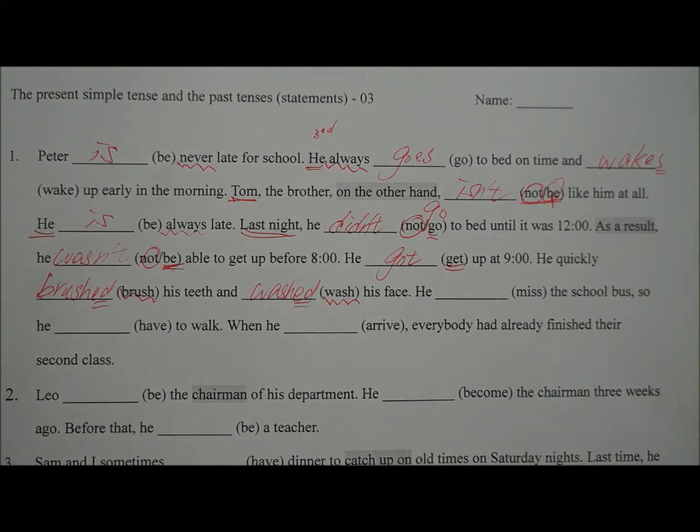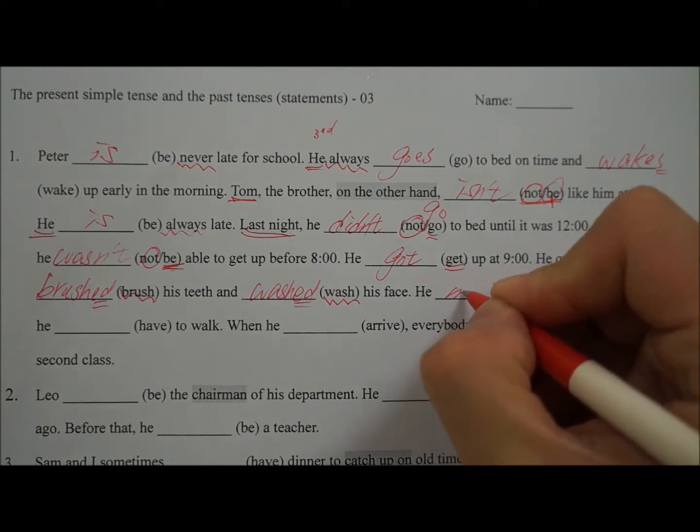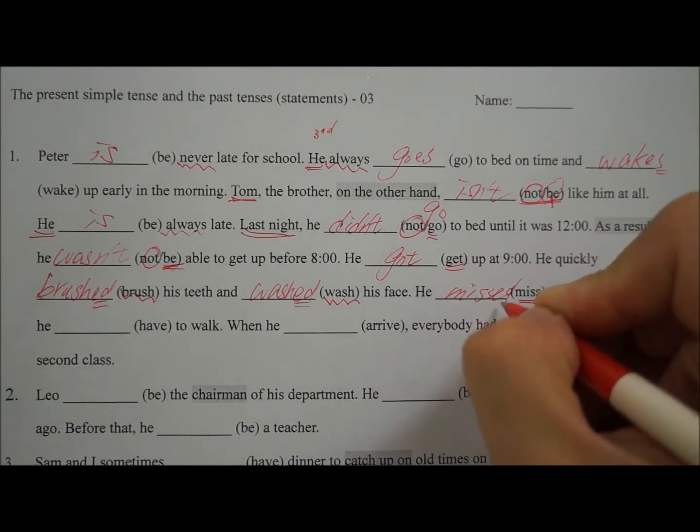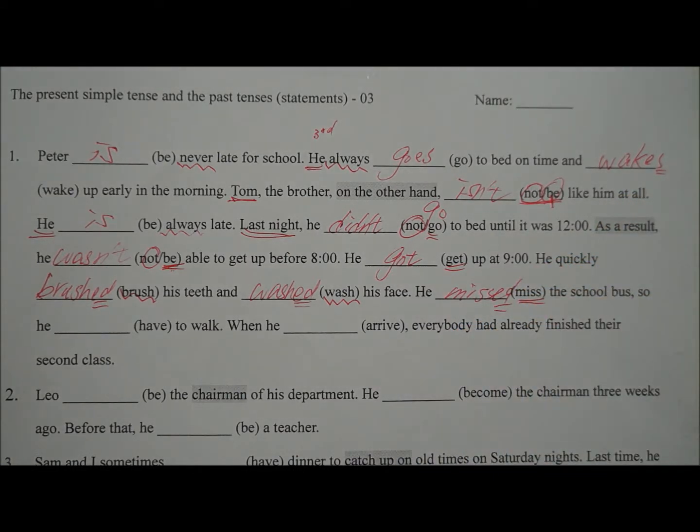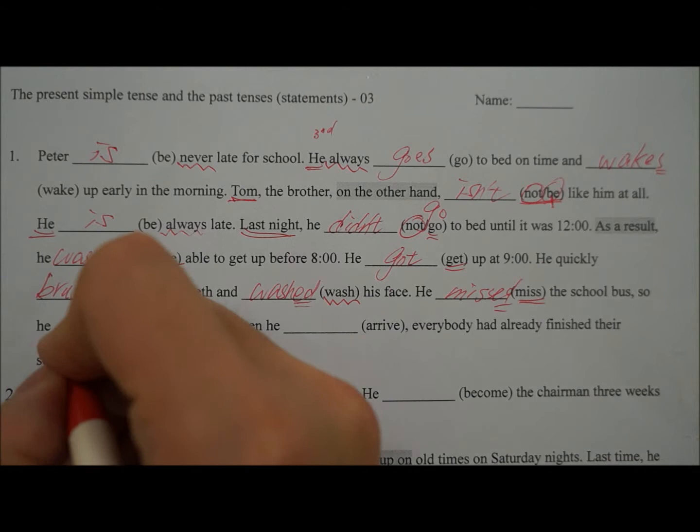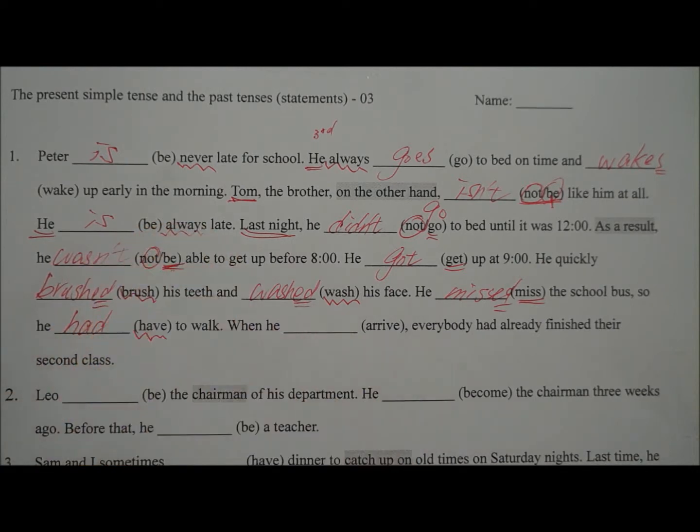He ___ the school bus, again, past tense, and miss is a regular verb, ed. He missed the school bus, so he ___ to walk. Also, the sentence should be written in the past tense, but have is not a regular verb, it is an irregular verb. The past tense of have is had. So he had to walk.